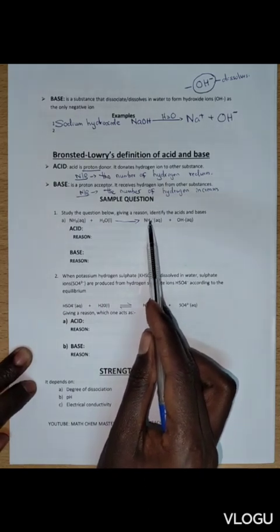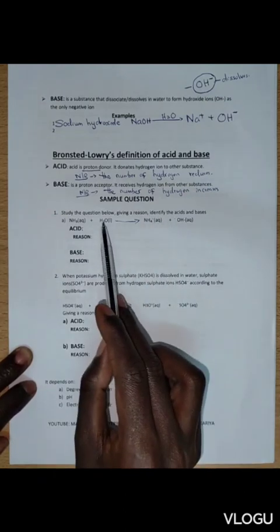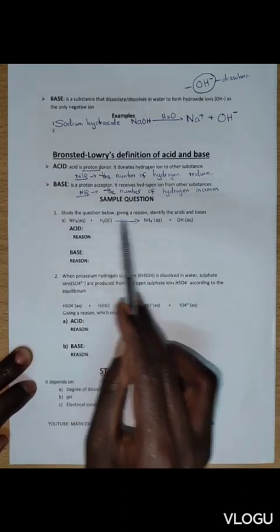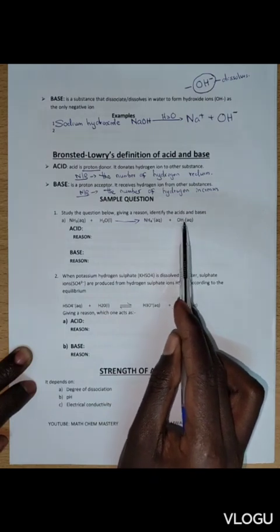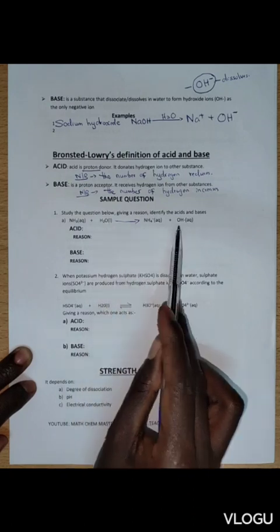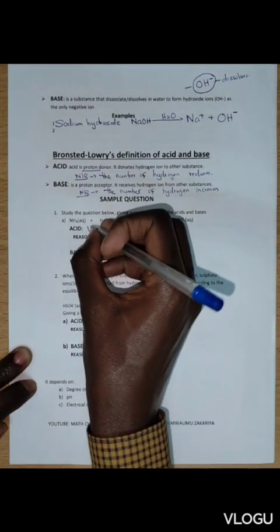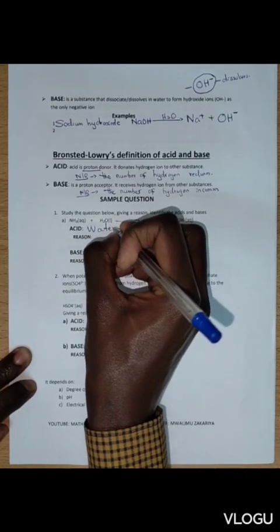It's not the acid. Which one is the acid? The one where the number of hydrogen reduces. Water, the number of hydrogen here is 2. It forms hydroxide ion, where the number of hydrogen here is 1. So our acid is water. Why? Its number of hydrogen reduces. So the acid that we have here is water.